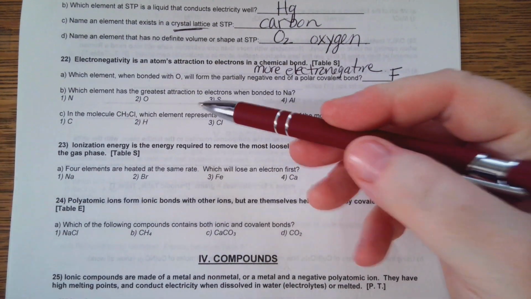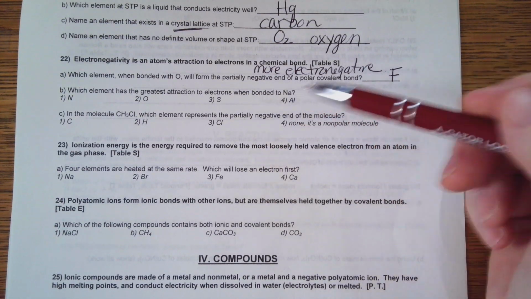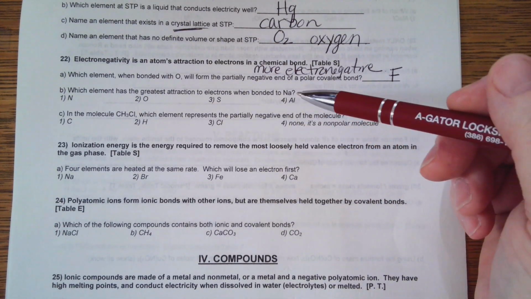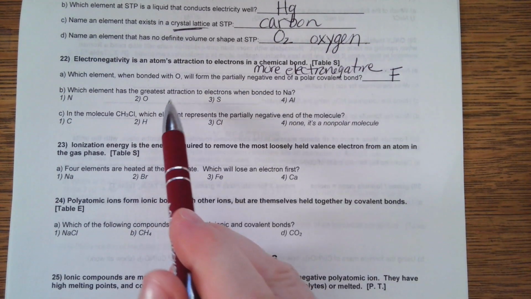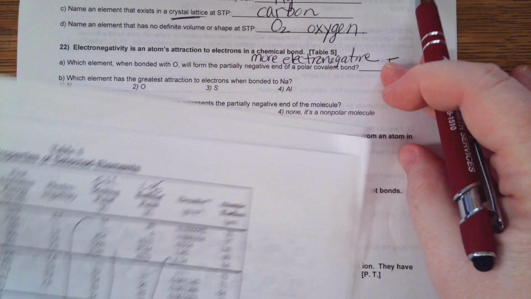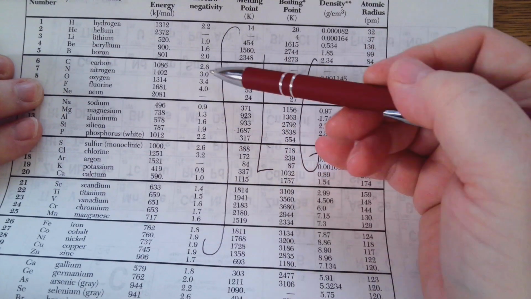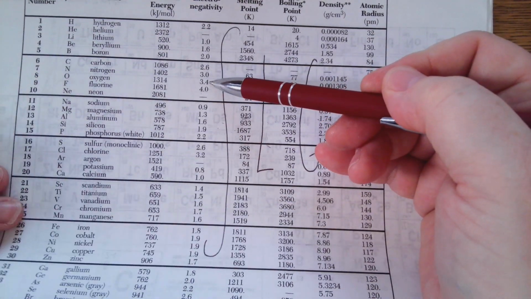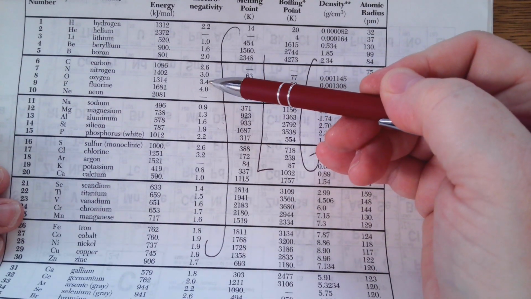Which element has the greatest attraction to electrons when bonded to Na? So all this means is which has the biggest electronegativity. All right, so I can just look them up. NOS. I know it's not going to be Al because that's a metal, right? But look up N, O and S. O is bigger than N, so it's definitely O.